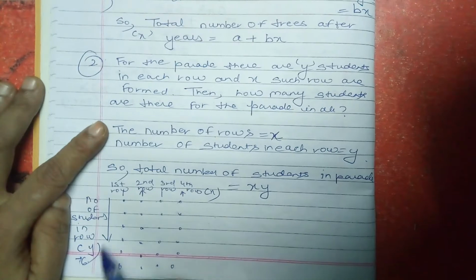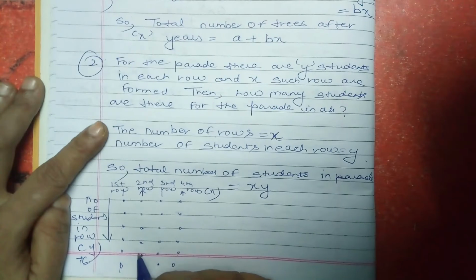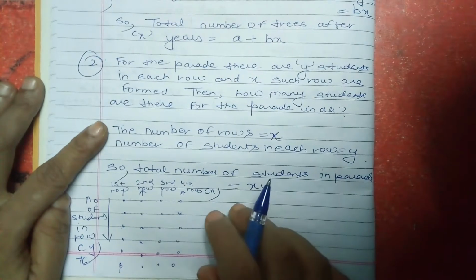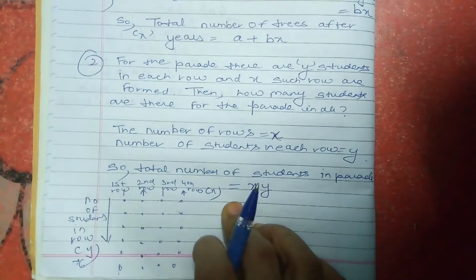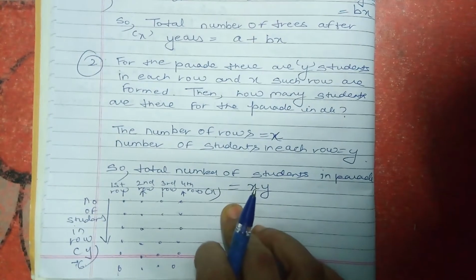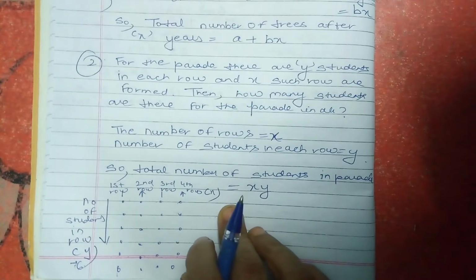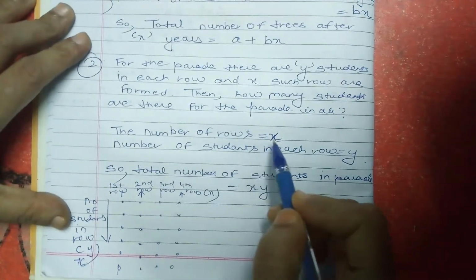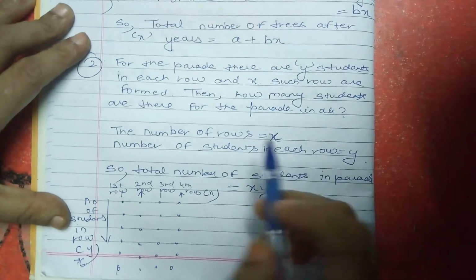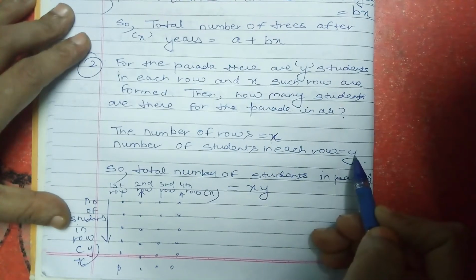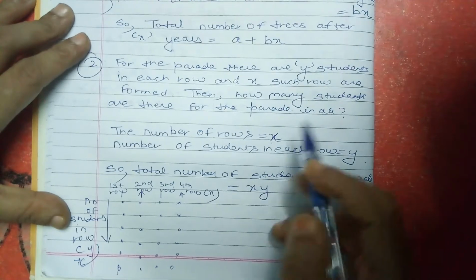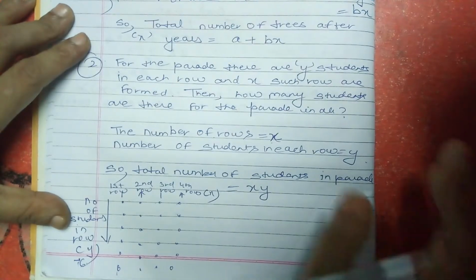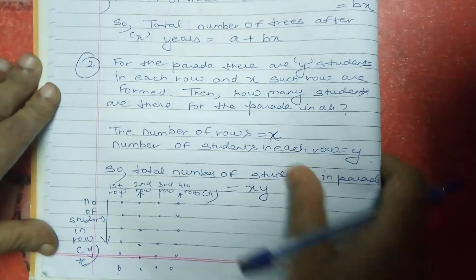So how can I count the total number of students present here? 4 into 6, that is 24. So 24 total students are there. In the same way, what we have to do here is multiply the number of rows by the number of students in each row. What number of rows has been given? X. And number of students in each row is Y. So total number of students in the parade is X into Y, that is XY. So in this way you have to express this situation in terms of letters.